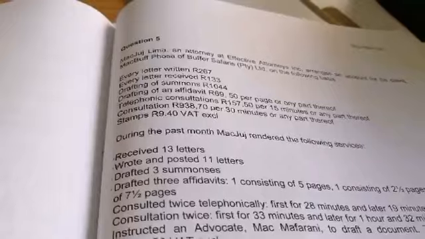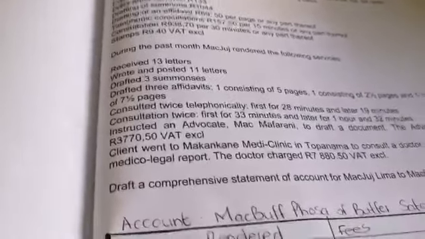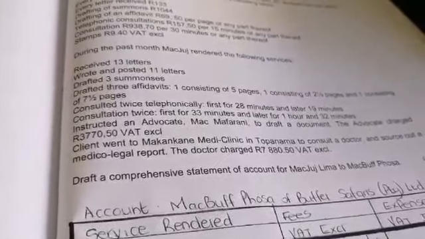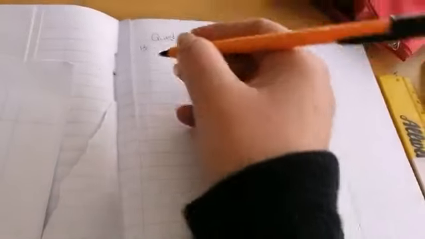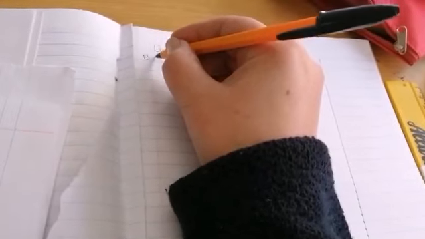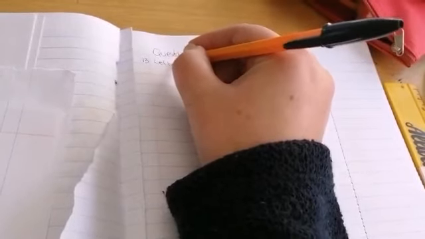So let's start off with, they give you in the assignment what you should be charging and then the services that you have actually rendered. So let's start off with our account. Number 1, they say to us, we have received 13 letters.